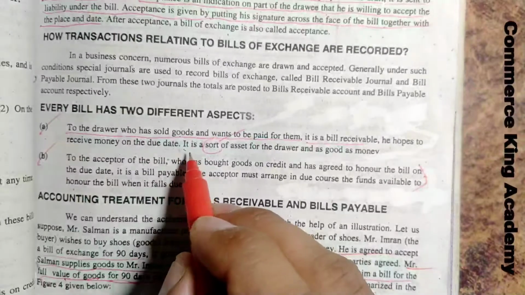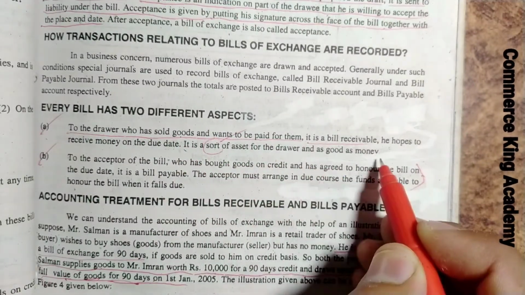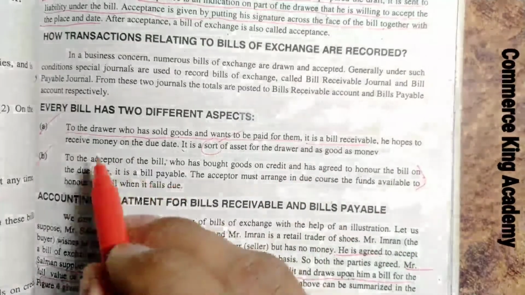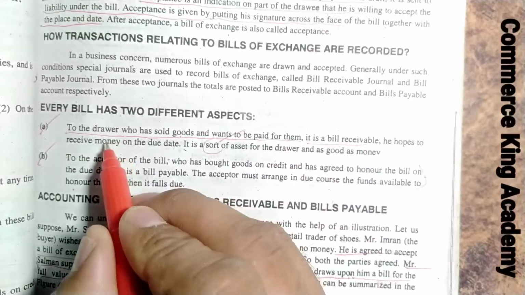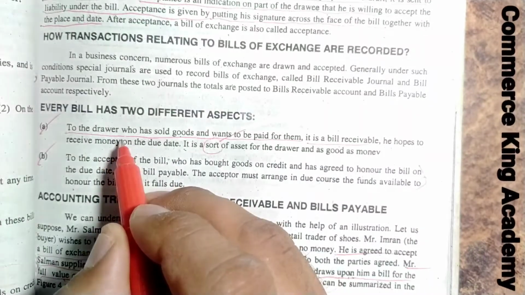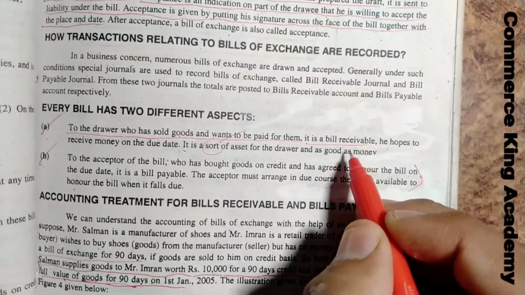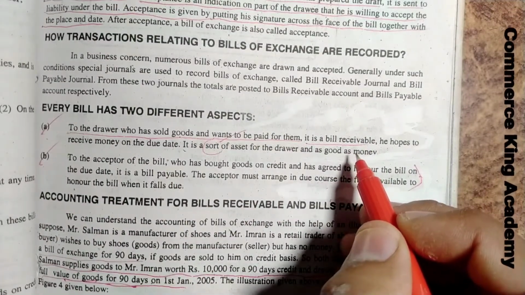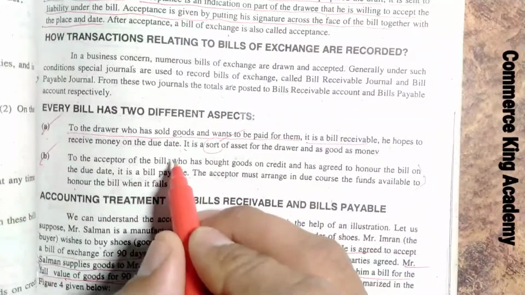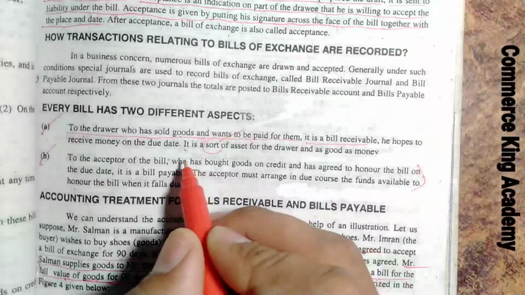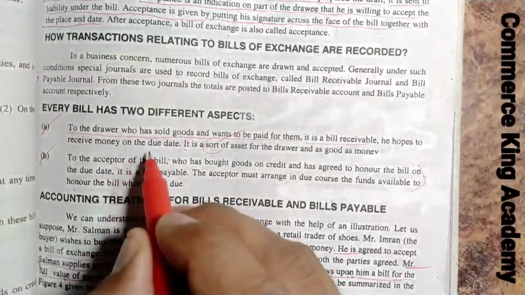It is a sort of asset for the drawer and as good as money. Why? Because the seller or manufacturer makes sales to another person and ultimately the amount receivable will be an asset for that person, because he will receive payment against the stock in future dates, right? So this is the drawer aspect of bill of exchange.